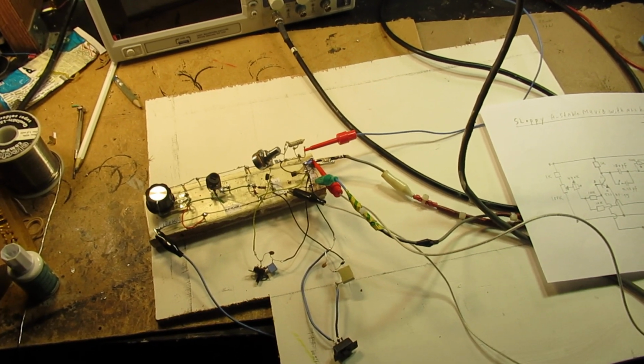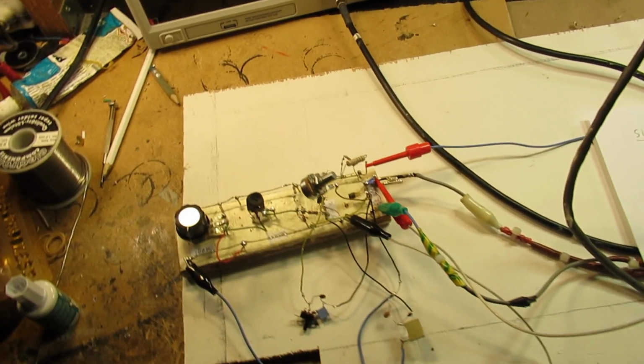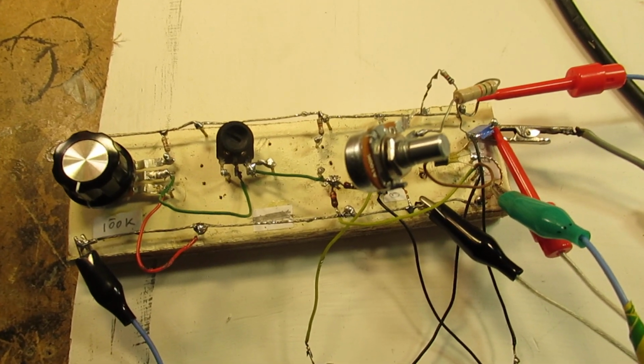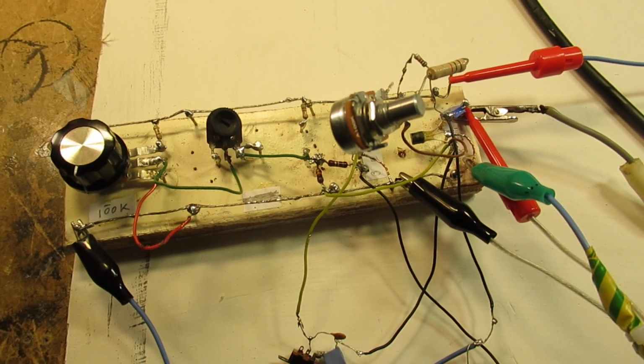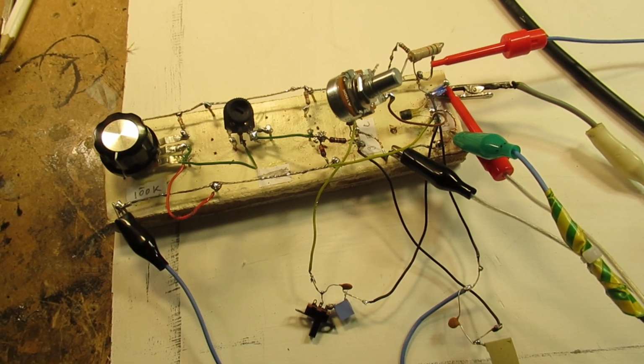I had some hesitation to show this circuit. It's one of the circuits that I've published many times on my YouTube channel, an Astable Multivibrator.